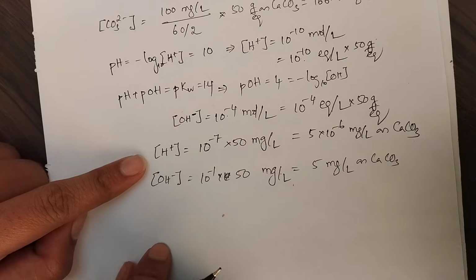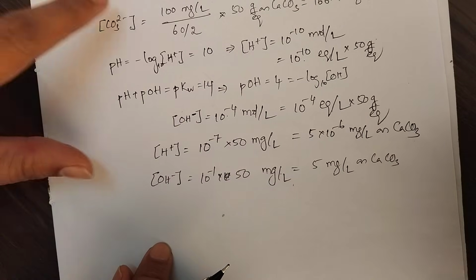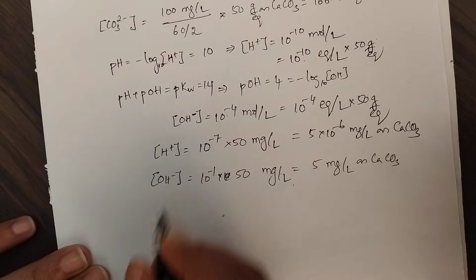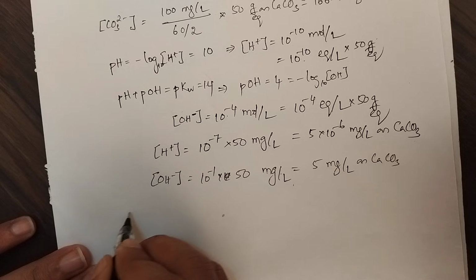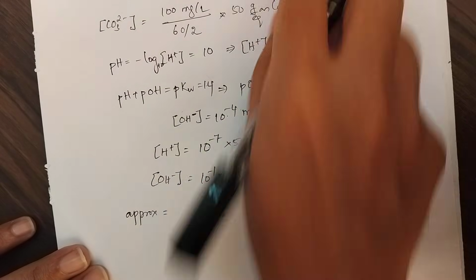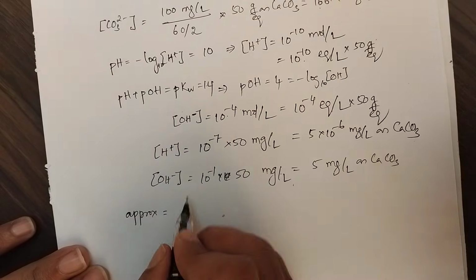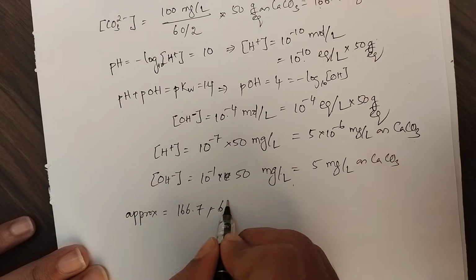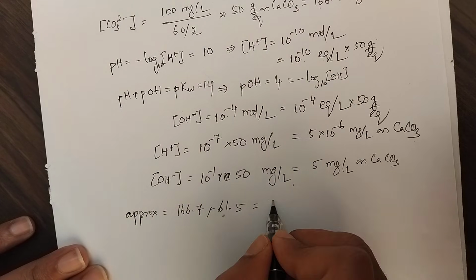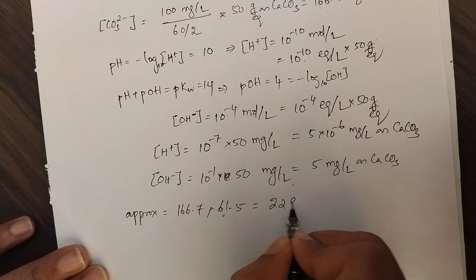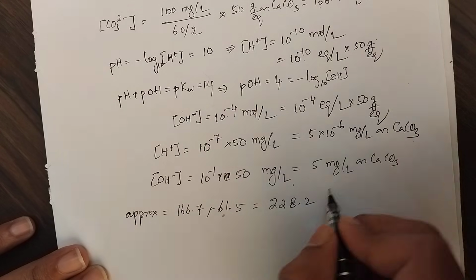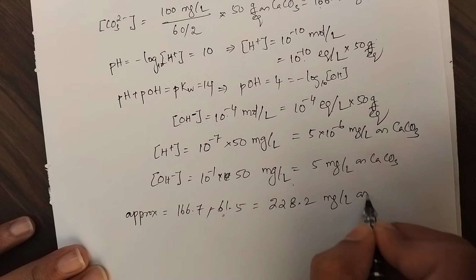So now we have concentration of H plus, OH minus ions and carbonate and bicarbonate ion. So if we sum up appropriately, we get the result. So first approximate would be HCO3 plus CO3 2 minus, so it would be 166.7 plus 61.5. So this sums to around 228.2 milligram per liter as CaCO3.